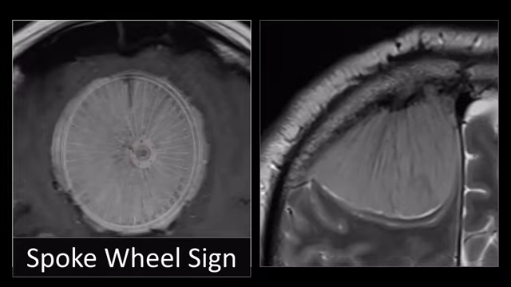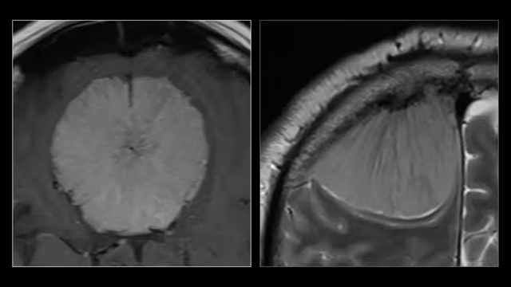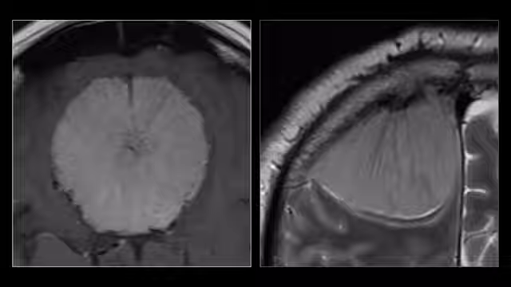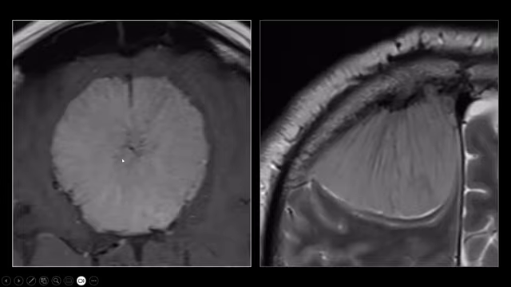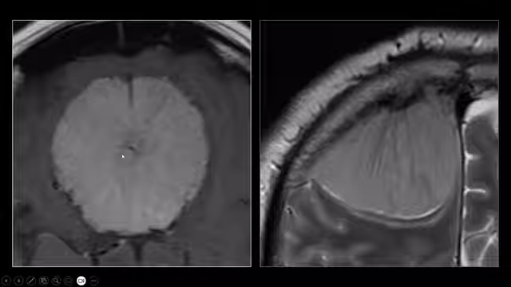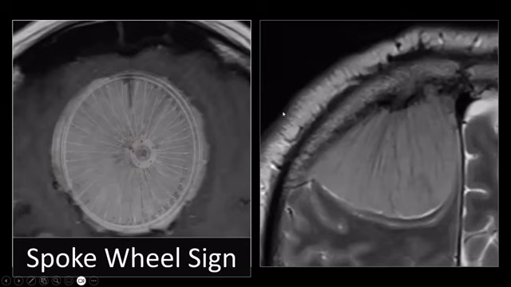So I'm removing the sign every now and then to make you appreciate it, because the lines can be a bit subtle, but I hope you see that there's a center here. We see some small dots. These are vascular structures, and then we see some lines extending from the center to the tumor periphery. And we have a similar phenomenon. This is a T1 weighted image with gadolinium.